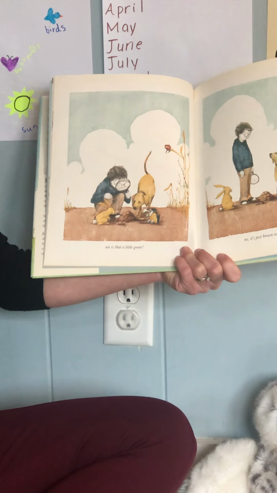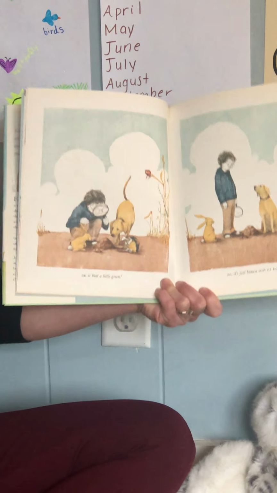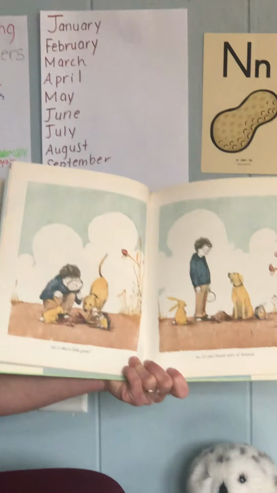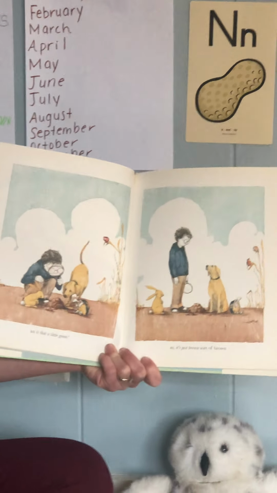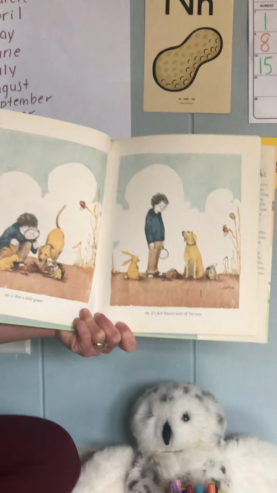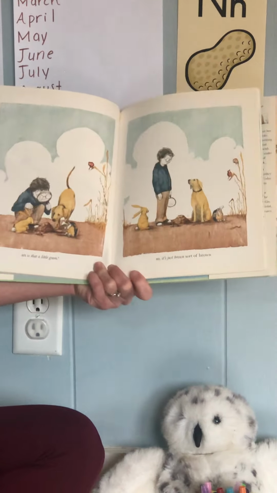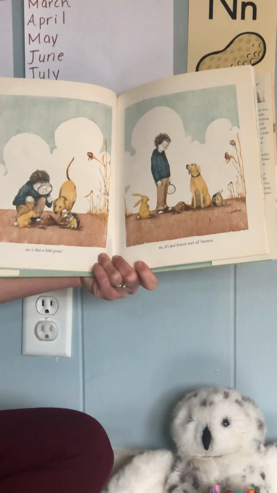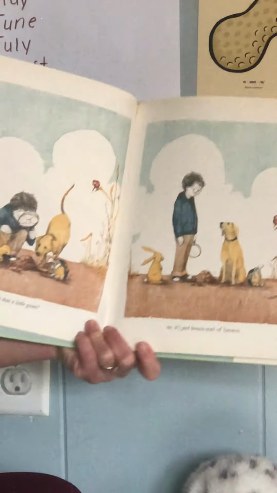And is that a little bit of green? He has his magnifying glass out. So pretend that you have your own magnifying glass and you can look really closely in the ground and see if you see a little bit of green. No, it's just a brown, sort of brown.